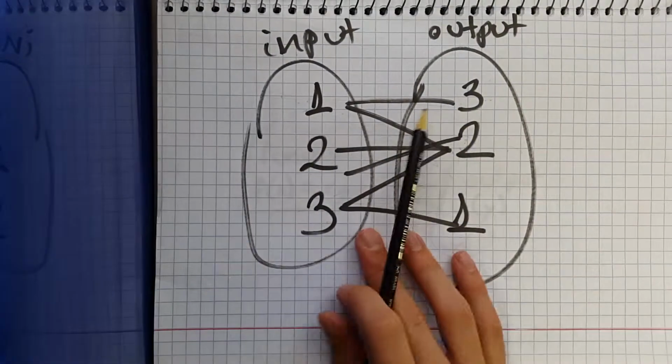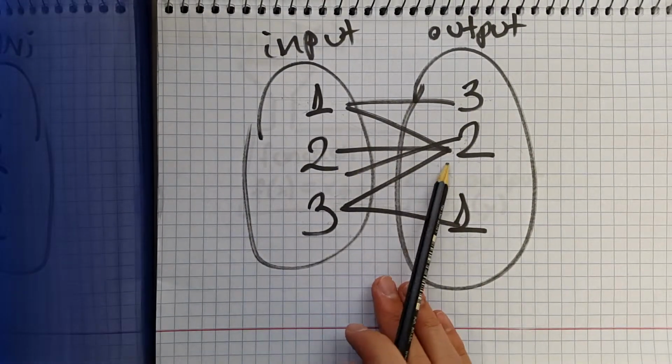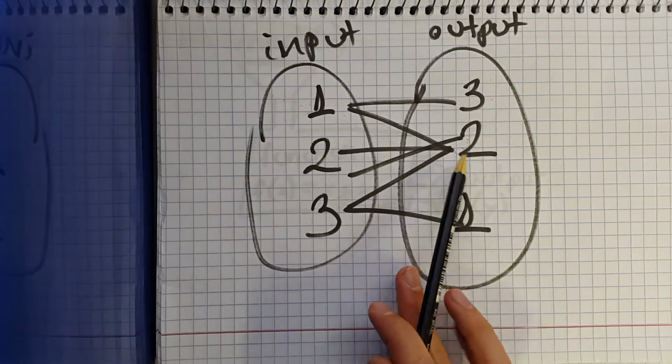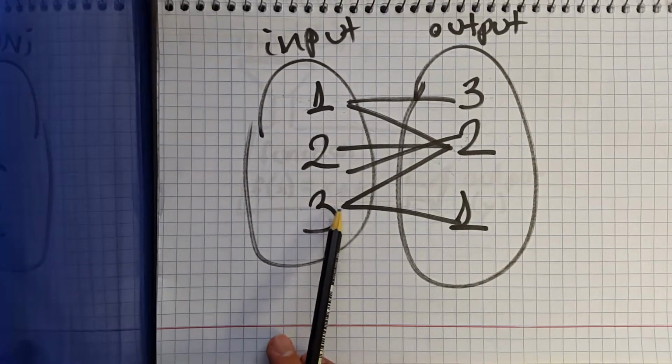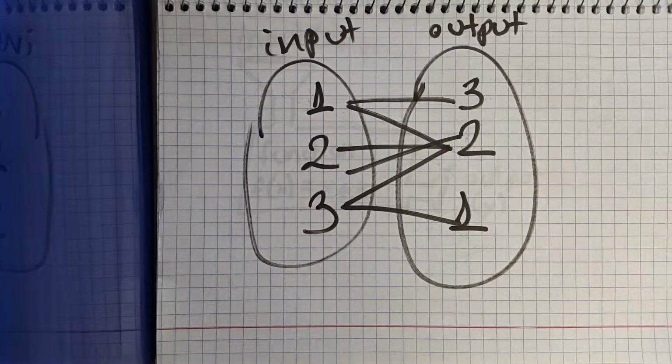This one, however, is a relation and not a function, because 2, an output, shares a relationship with 1 and 2 and 3, which can't happen in a function. Clearly, all functions are relations, though the opposite is not always true.